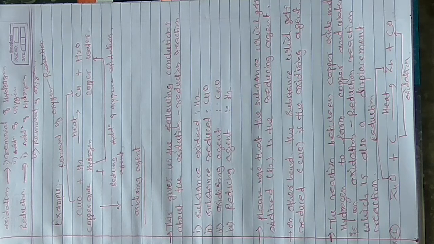The substance which provides oxygen for the oxidation is known as the oxidizing agent, and the substance which removes oxygen from another substance is known as the reducing agent. And we saw the example.